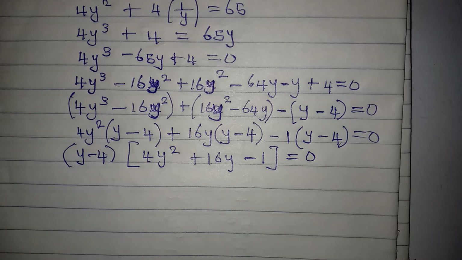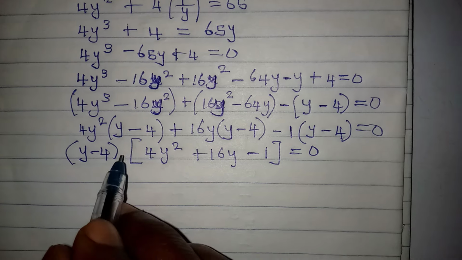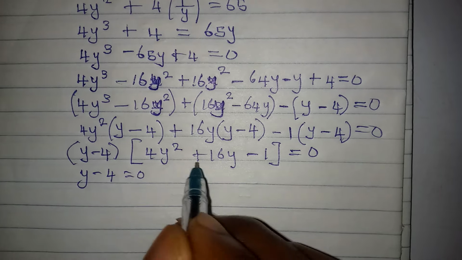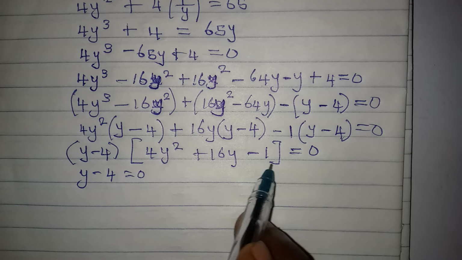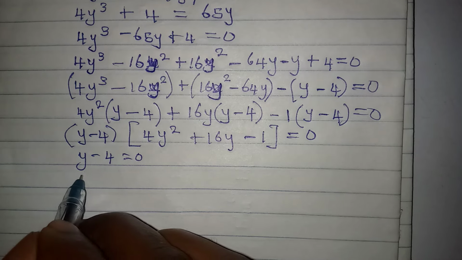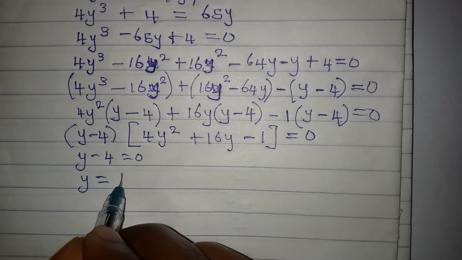Now we can apply the zero product rule to say that y minus 4 is equal to 0, or what I have over here is equal to 0. I'm coming back to pick that. So y from here is equal to 4.